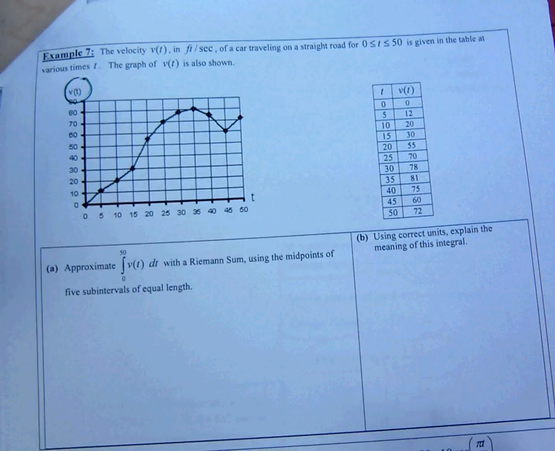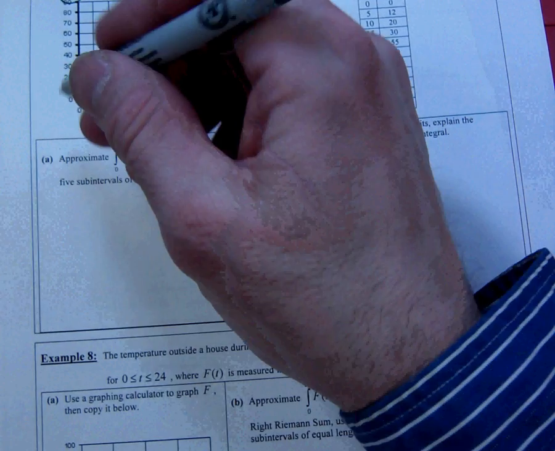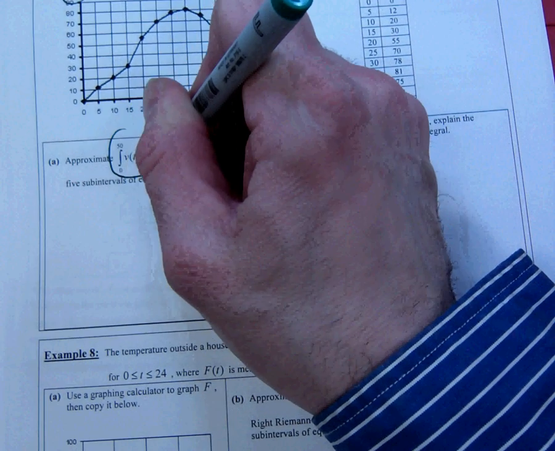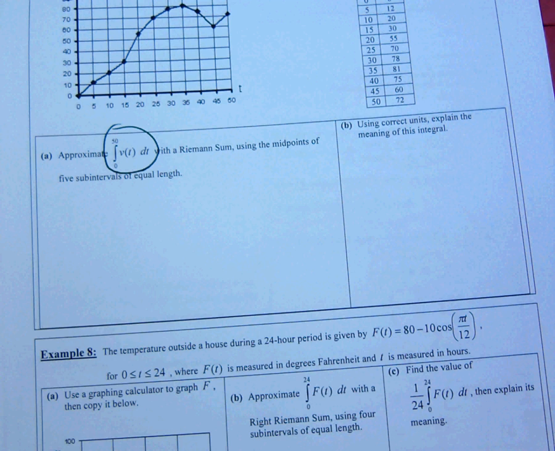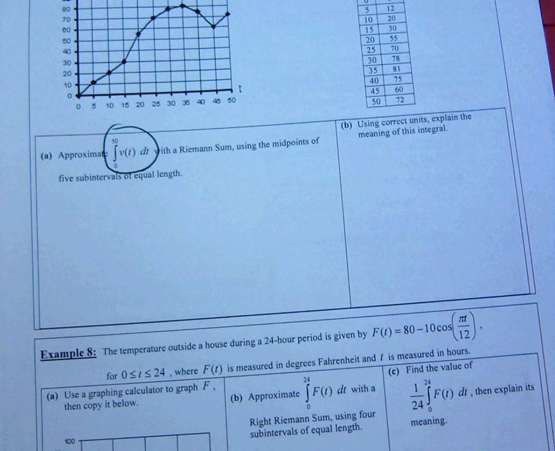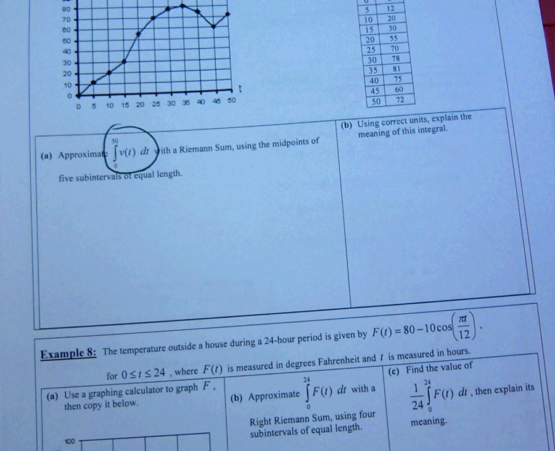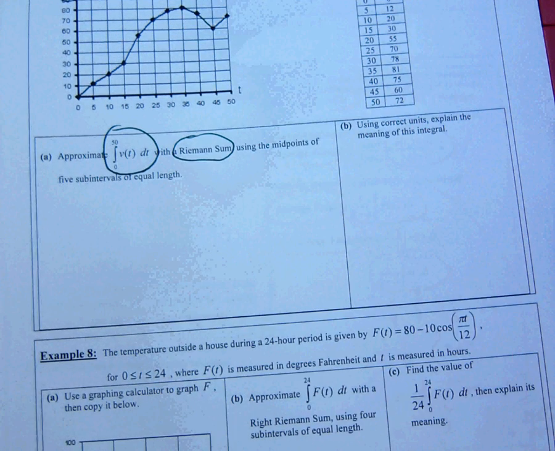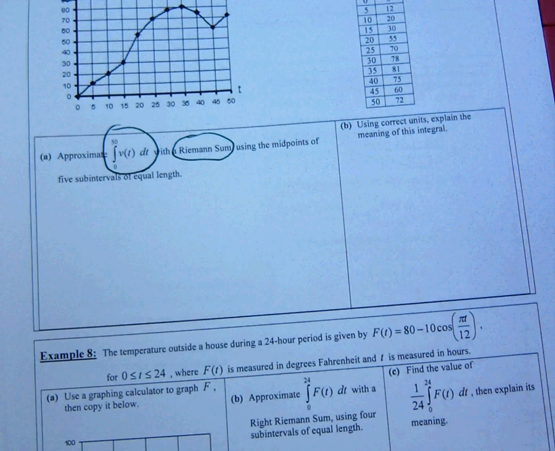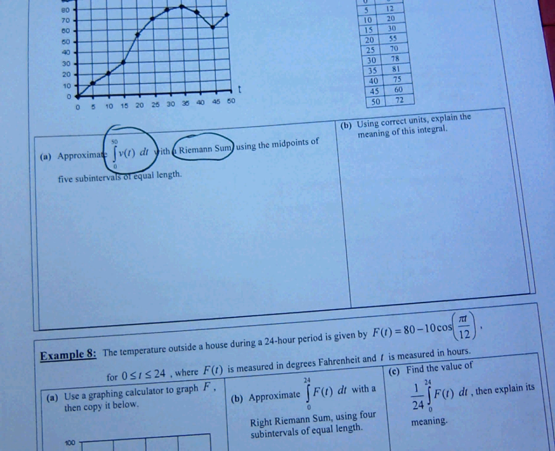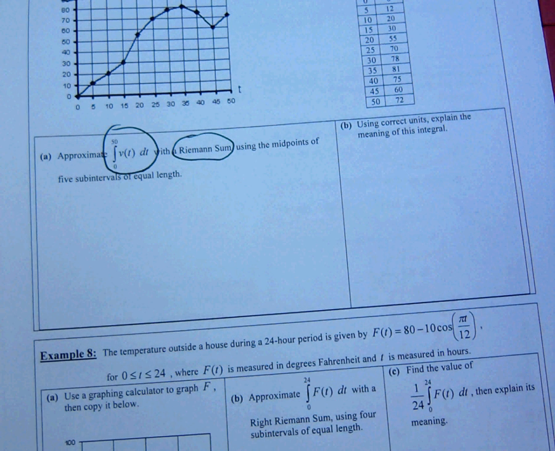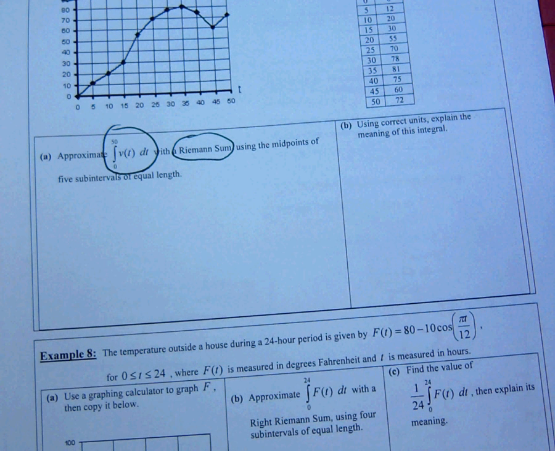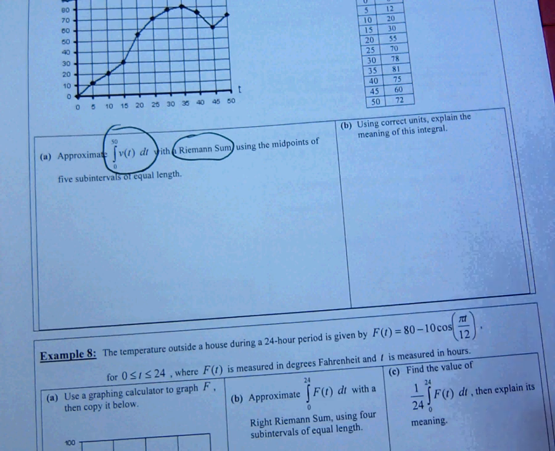So we want to approximate the area under the velocity curve from 0 to 50. Are you ready? Now, how do I want to approximate it? With a Riemann sum. What's a Riemann sum? That's the sum of the rectangle areas, not trapezoids, yes? So we're going to go back now to Riemann sums for this one AP problem, okay? All right, so here we go.